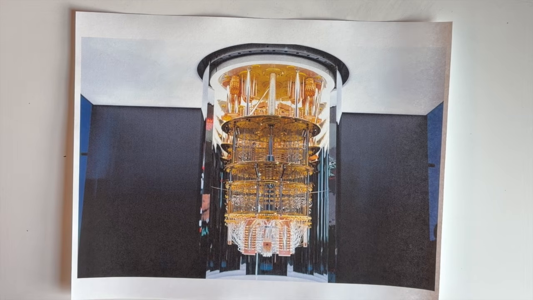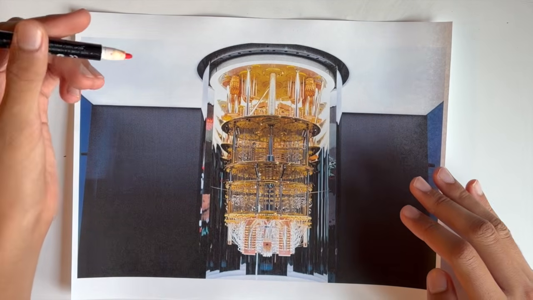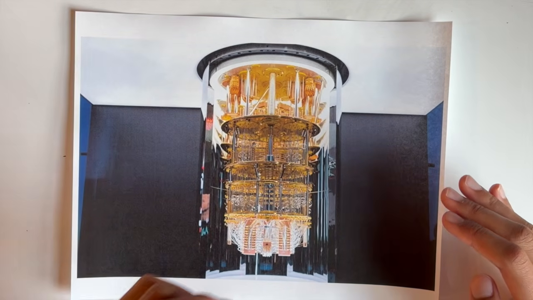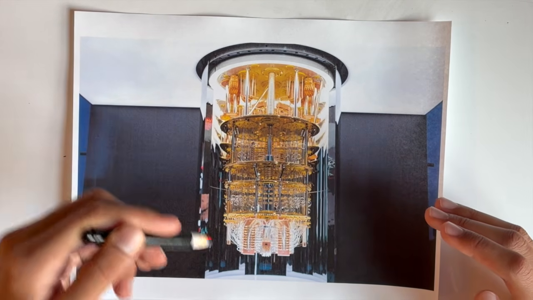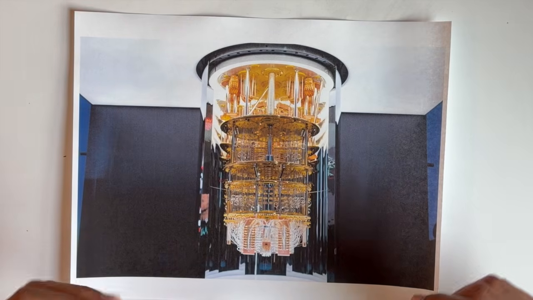Okay, this might look a little bit intimidating, but trust me, it isn't. You have to think about it like this. You can't get from 300 Kelvin to 10 millikelvin in one cooling step, which is why you need all of these panels to get down step by step.